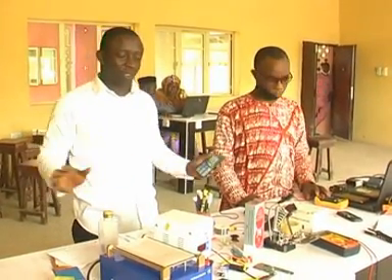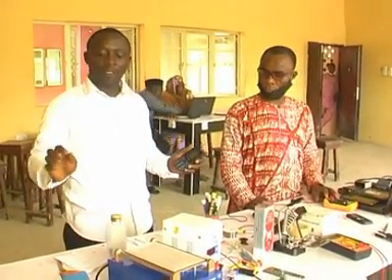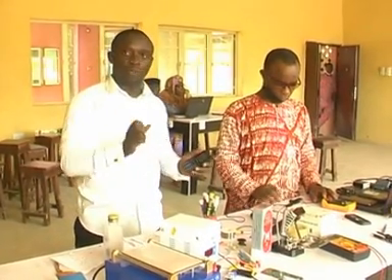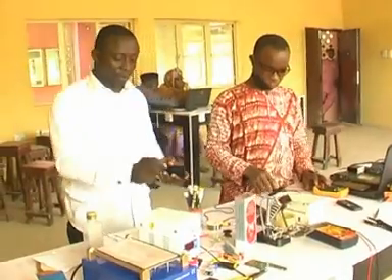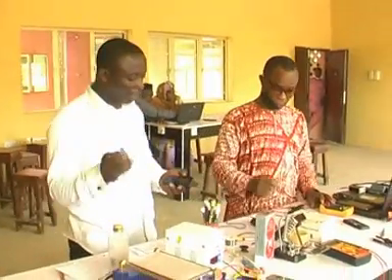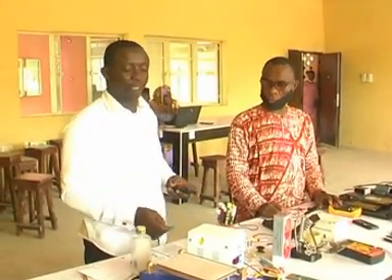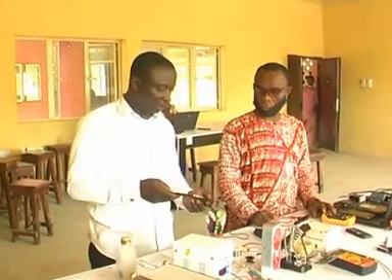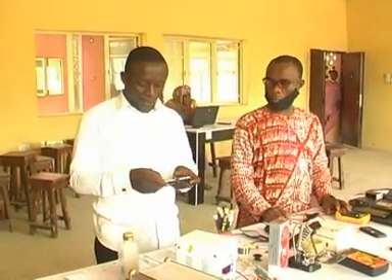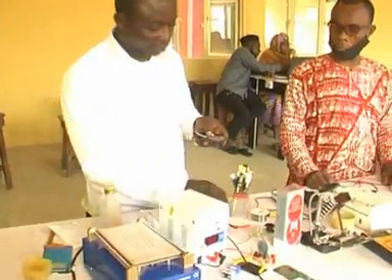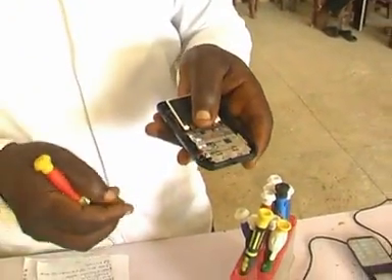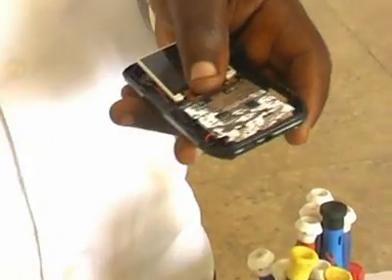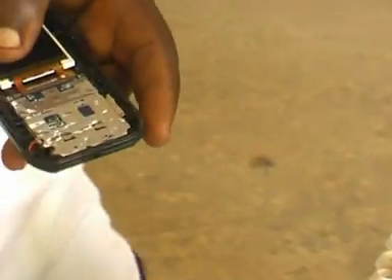You don't need to stress yourself. After using your tools, which is screwdriver, to unscrew the phone, you use this to remove the cover. Then you now go to the mouthpiece. This is the mouthpiece. So you remove the mouthpiece, you put another one.